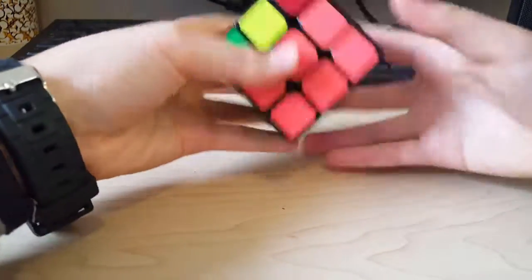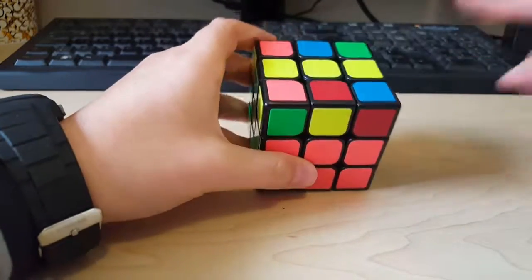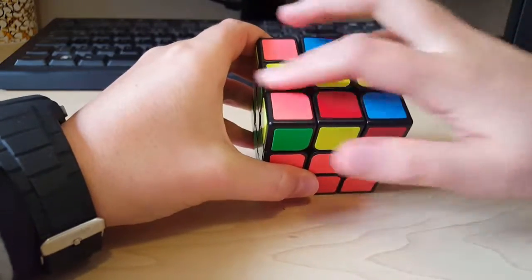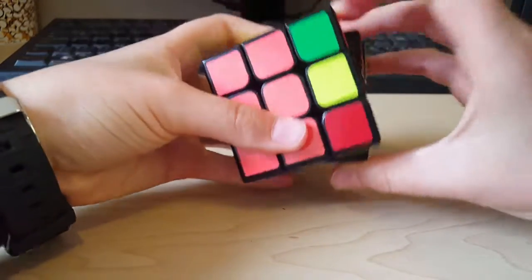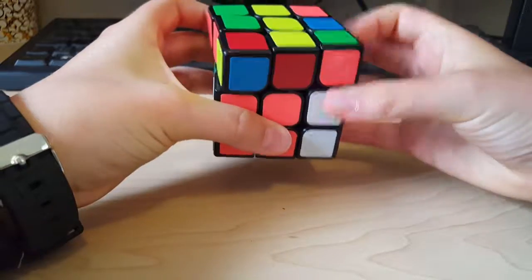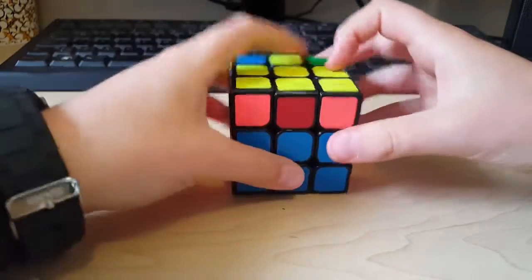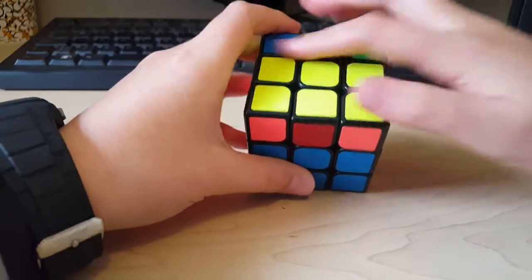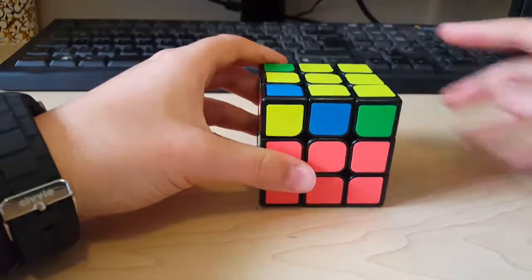Okay, so we haven't messed up the first 2 layers, but now we have the line or the bar. So remember, we hold it like this, and then we do it again. Front, R, U, R prime, U prime, front prime. Okay, so now we got the cross. That's what we're trying to get. So that was the first step of the last layer.